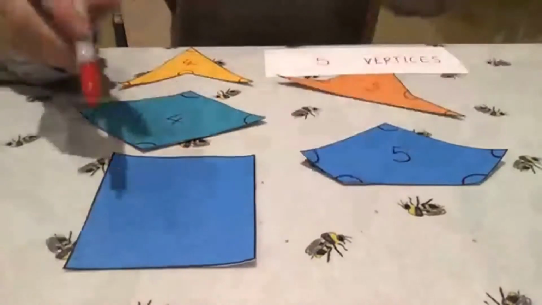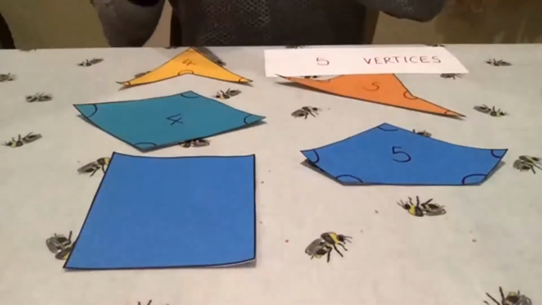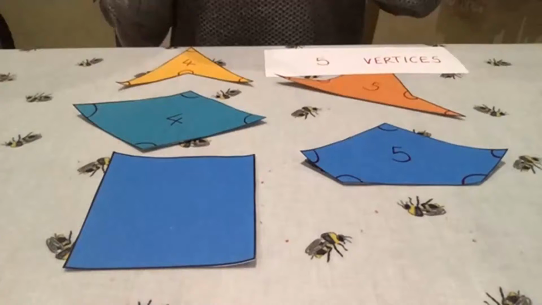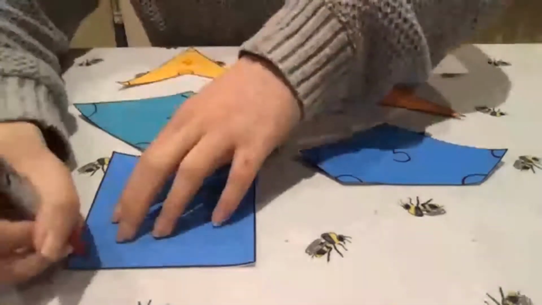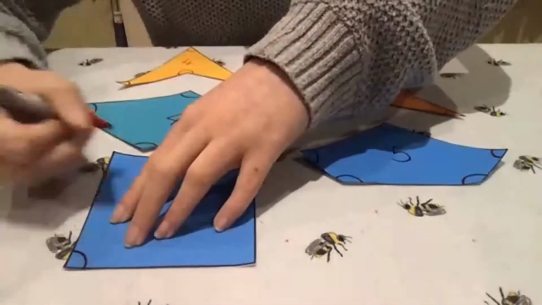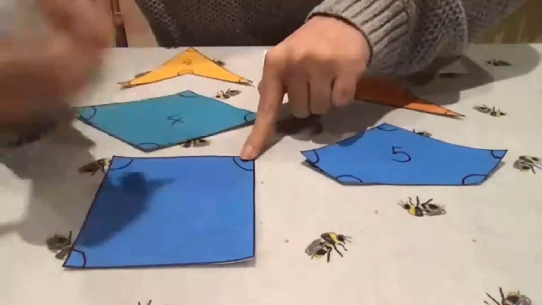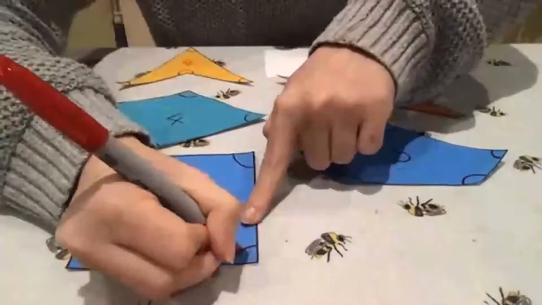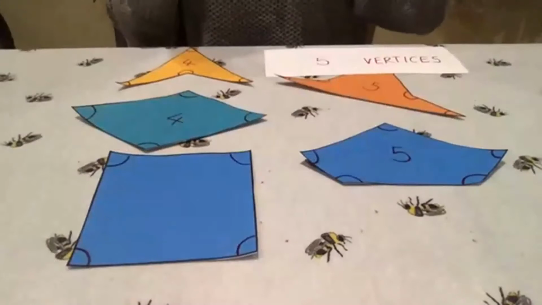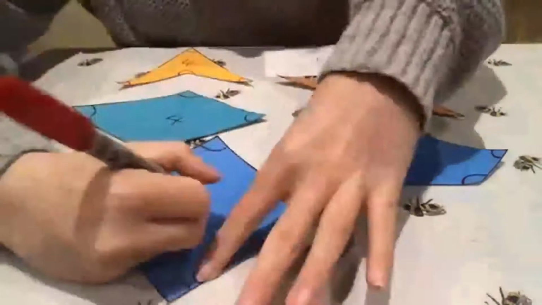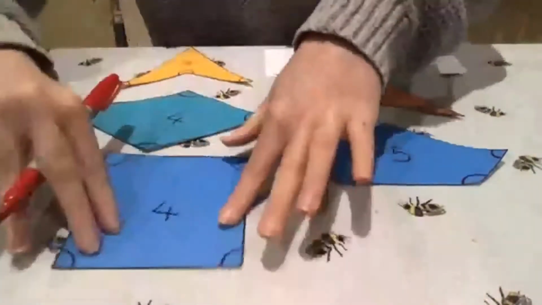Okay, well, what type of shape is this, year 2? Yes, it's a square, isn't it? How many vertices does a square have? Well, let's find out. We've got 1, count with me, 2, 3, 4. Oh, we're out of vertices. So therefore, this shape has 4 vertices as well.